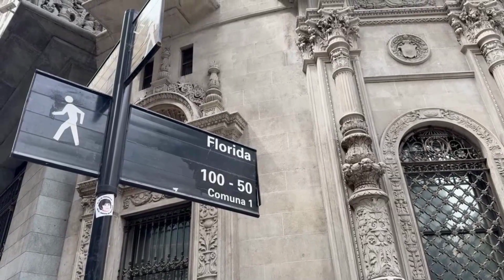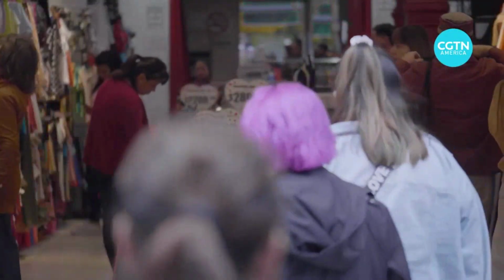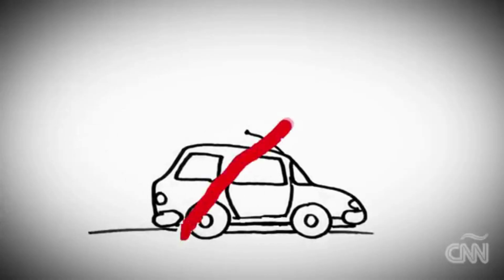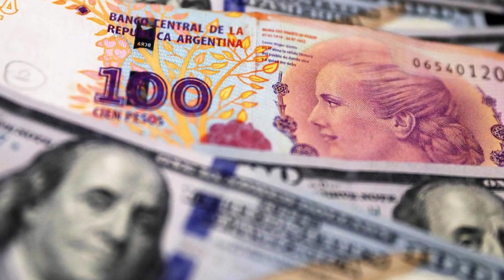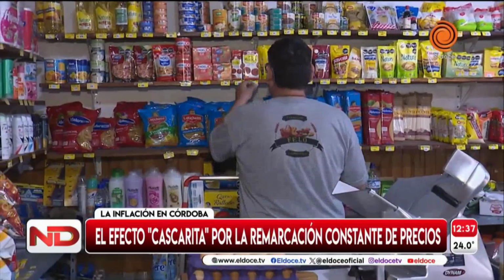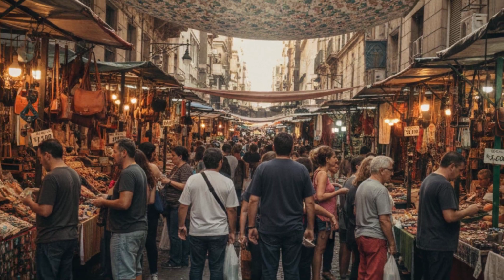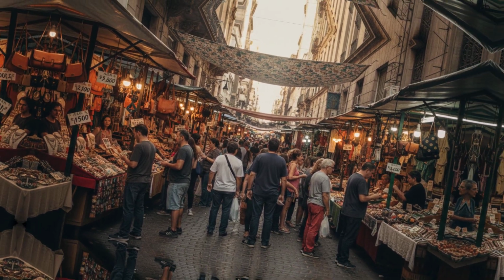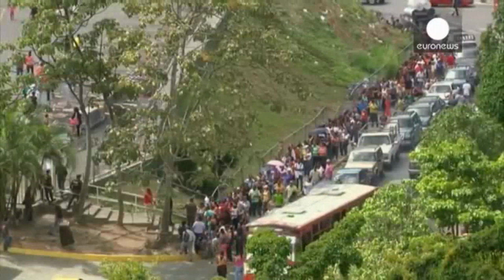A single US dollar bought more and more pesos, but those pesos bought less and less at the market. For ordinary Argentines, the cycle of rising prices and falling currency turned saving into a losing game. Inflation wasn't an abstract number, it was a daily reality, shrinking the power of every peso in their pocket. These are the hidden consequences of inflation. When prices spiral, the real value of a currency can vanish, leaving families and businesses scrambling to keep up.